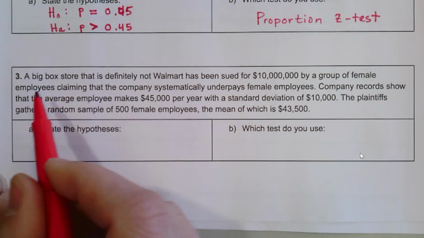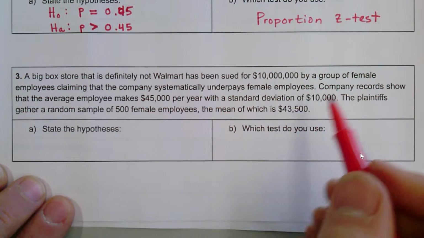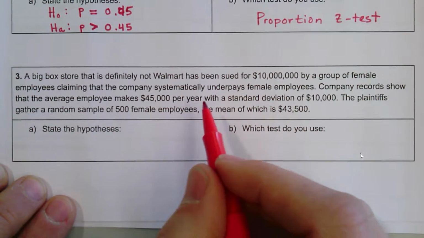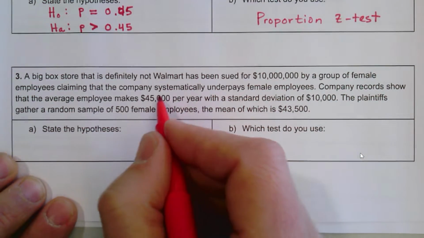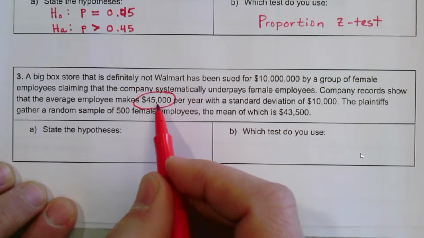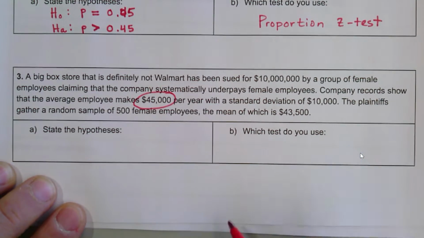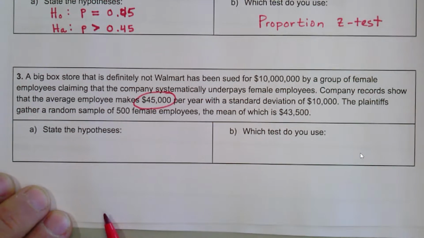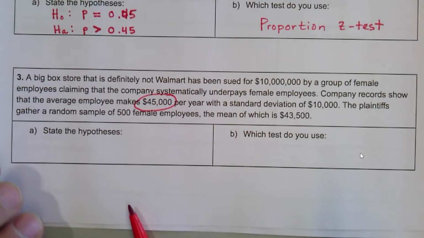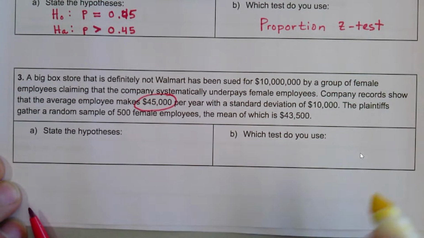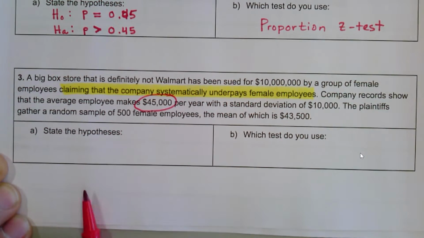Last problem. A big box store that is definitely not Walmart has been sued for $10 million by a group of female employees claiming that the company systematically underpays female employees. Company records show that the average employee makes this much money. All right, so this is a dollar amount, so we know that this problem is going to be all about means, with a standard deviation of 10,000. The plaintiffs gather a random sample of 500 female employees, the mean of which is 43,500. If you look up here, it says they are claiming that the company systematically underpays female employees.